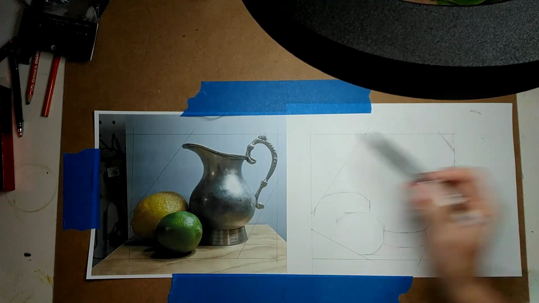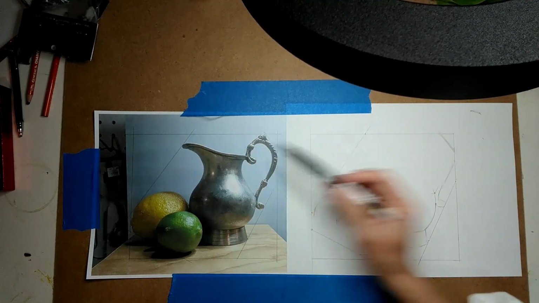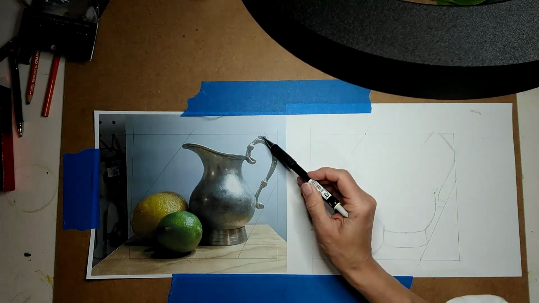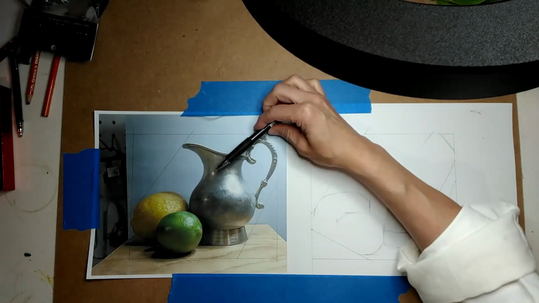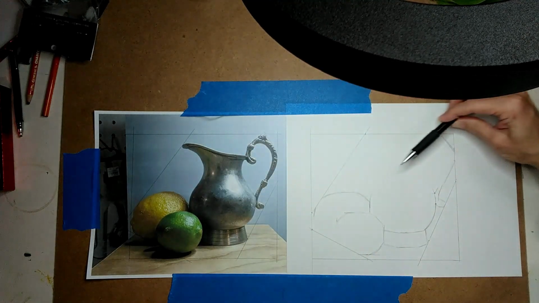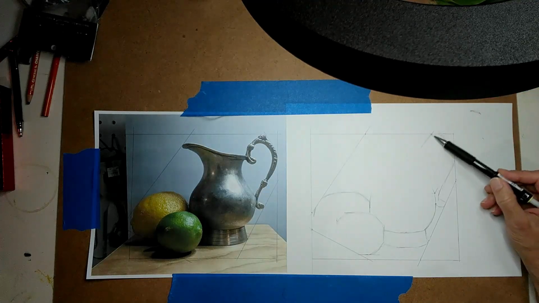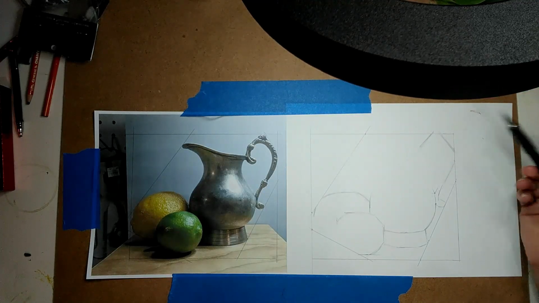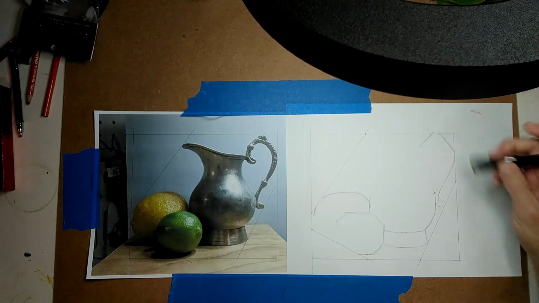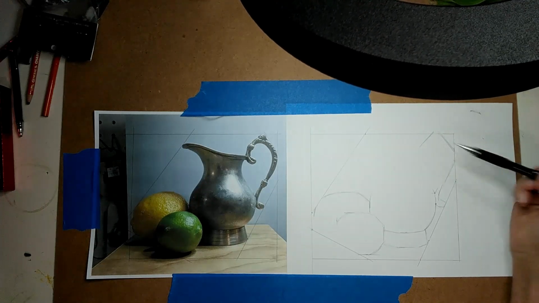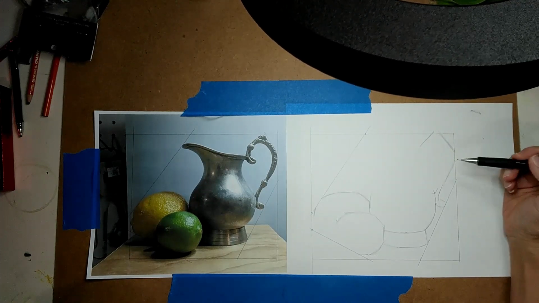And then this edge here is going to come down like this. And I'm going to make an angle measurement there. See, that's off. Coming over a little bit more. All right, so now I have the basic shape of the outline of that handle.